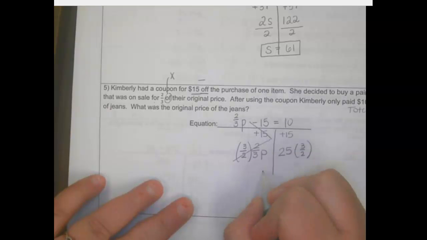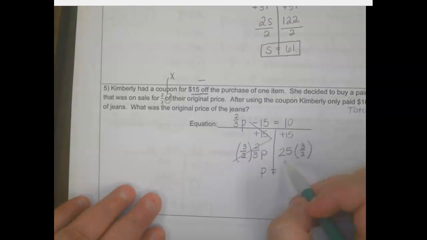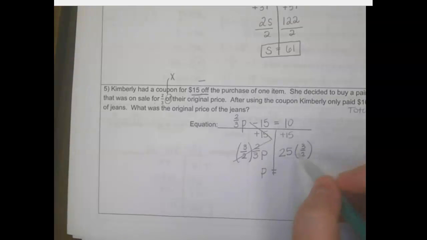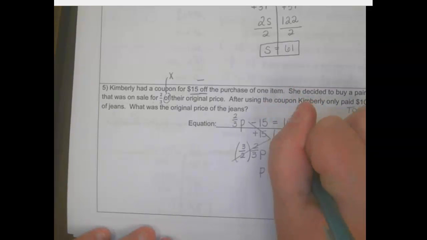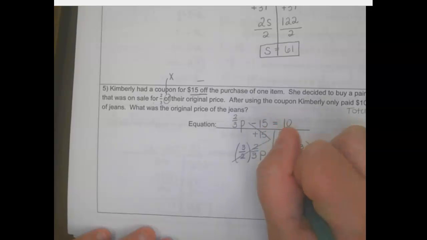These cancel. They actually create a 1. And I can actually put this into the calculator if I wanted to. 25 times 3 is 75, divided by 2 is 37.5.